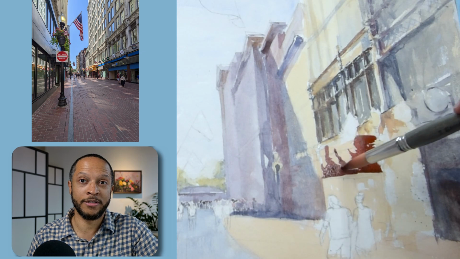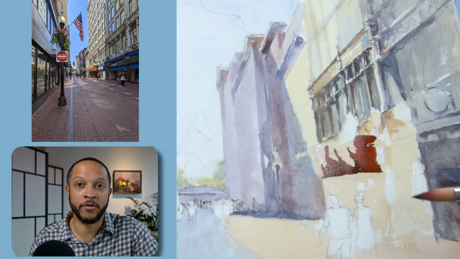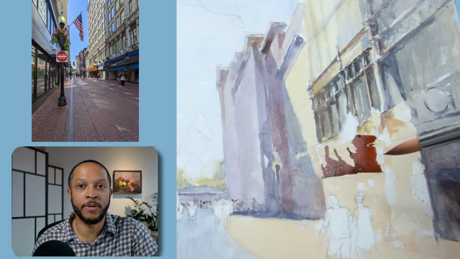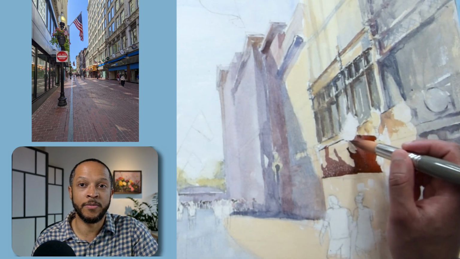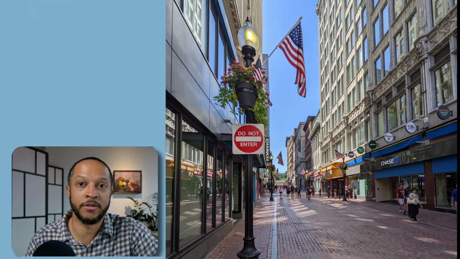For example, let's say you're painting a flower or multiple flowers. There's a good chance that one of those flowers will be your center of interest. You would plan that painting around that choice. It's a little bit trickier when painting a street scene. I'll pull up the reference photo for this painting so you can see what I mean.